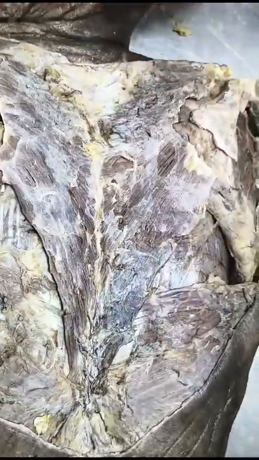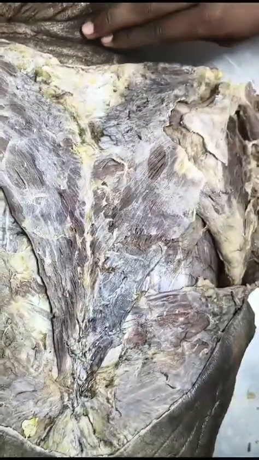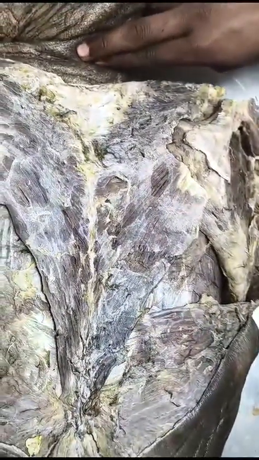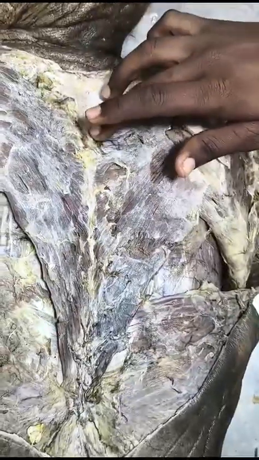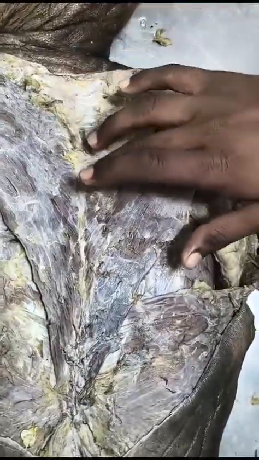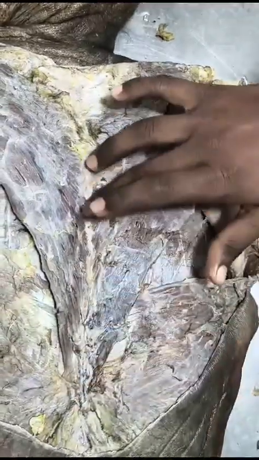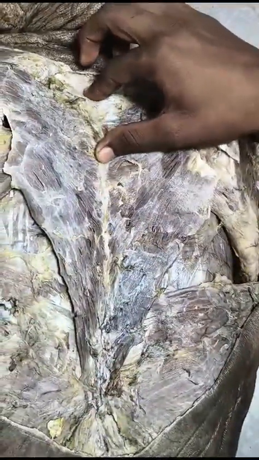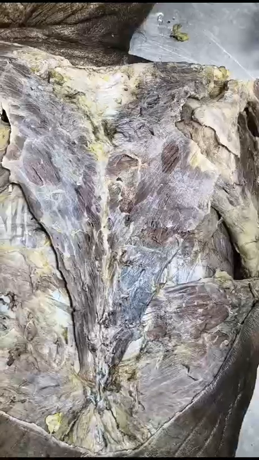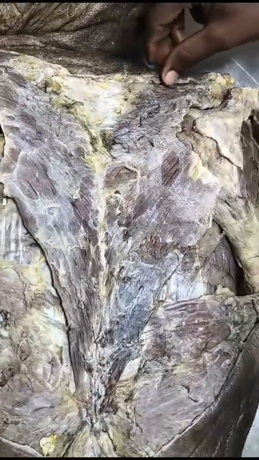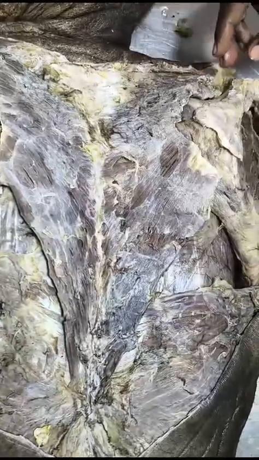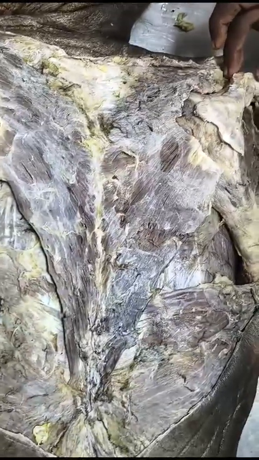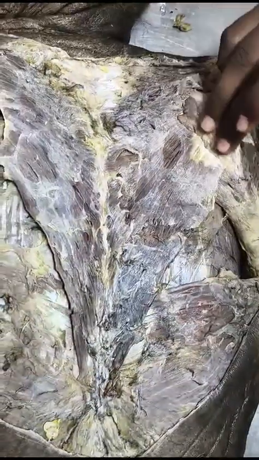The origin of trapezius muscle is from the external occipital protuberance, superior nuchal line, spines of C7 to T12 vertebrae, and the ligamentum nuchae. The insertion of trapezius is the posterior border, lateral third of clavicle, the medial border of acromion, and the upper lip of crest of spine of scapula.